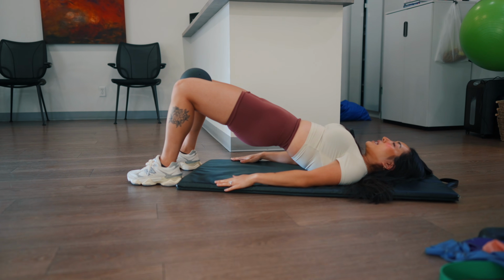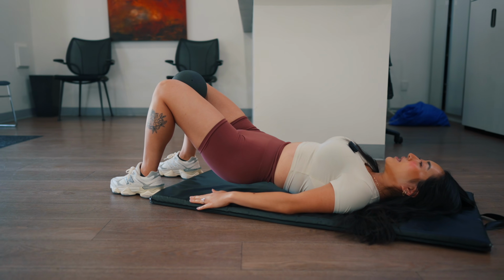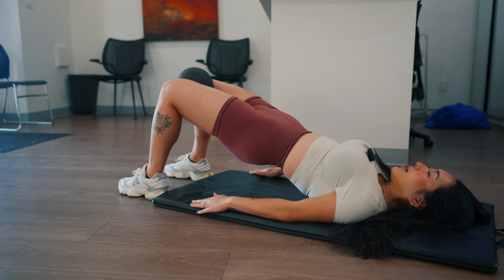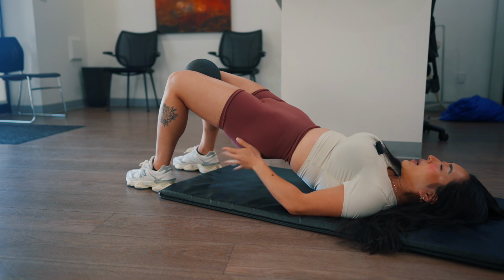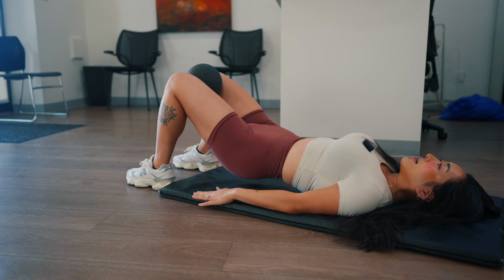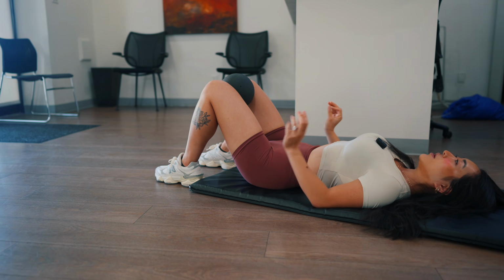Hold it for about 3 seconds, come back down, and then again, squeeze it, come up, squeezing the ball really, really hard, squeezing your butt really, really hard, and come back down. I like to squeeze at the top for 3 seconds and do 3 sets of 12.